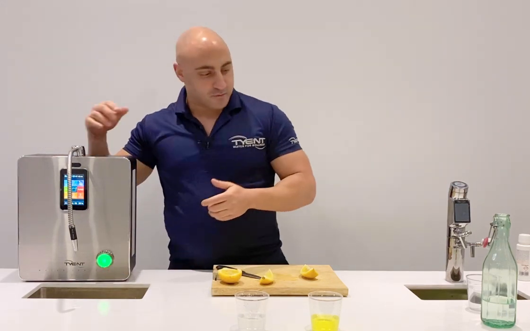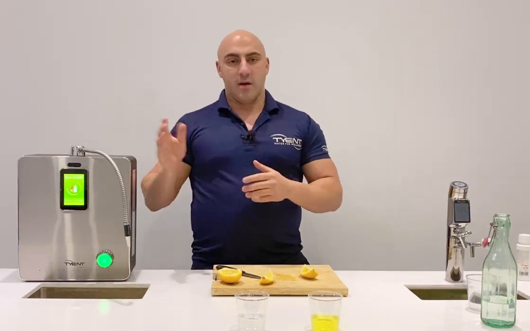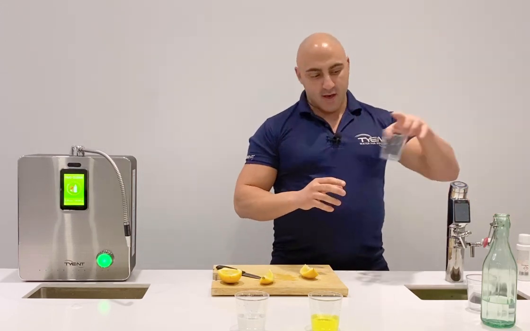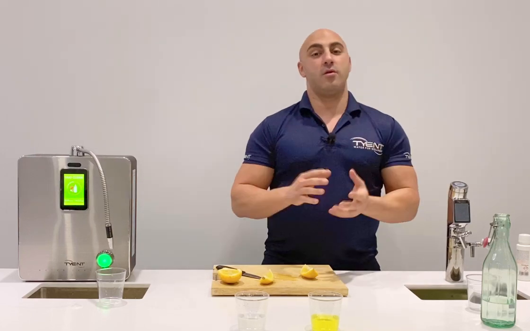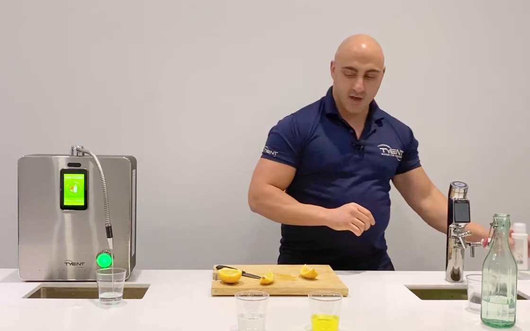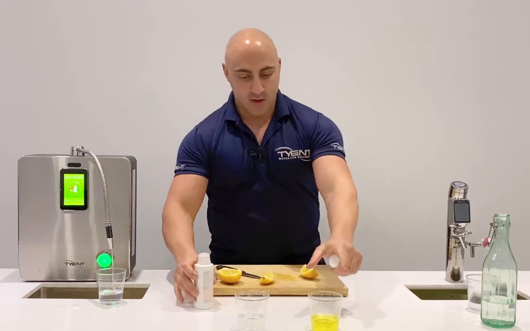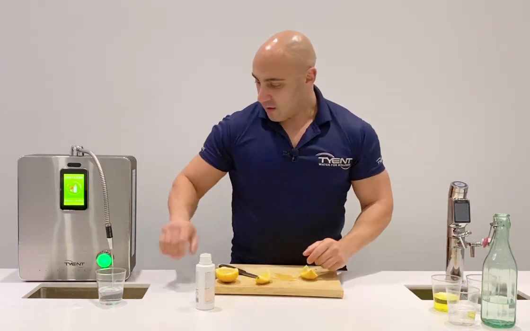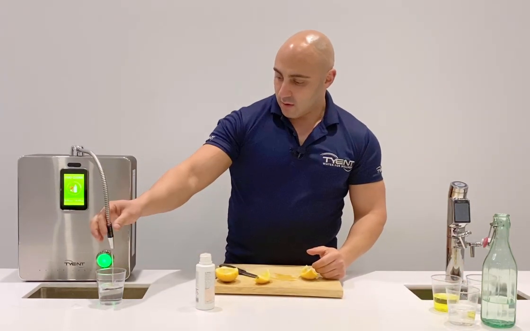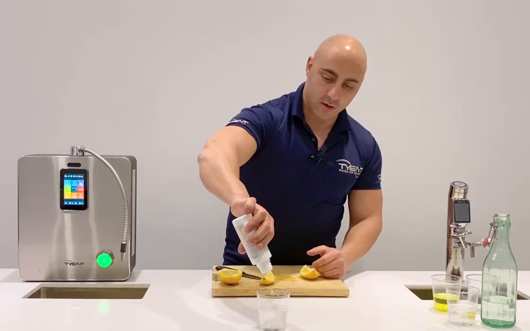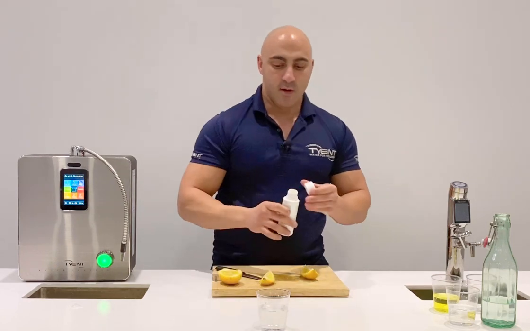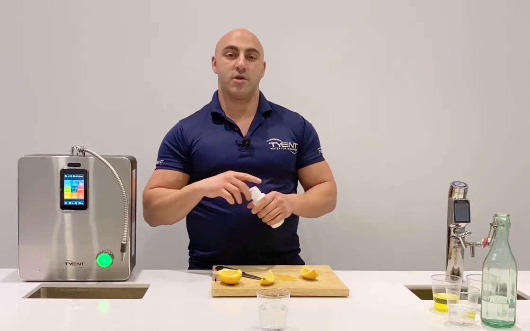By selecting any of our alkaline levels or the H2O levels, we can take this cup here, take our sample and test it for chlorine to show you that there is no chlorine in the Tyent water that comes out of our machines. So here's the water coming out now. We'll take exactly the same drops. Let's move these 2 out of the way. And now we can take our chlorine test and put 2 big squirts in there, and you will see there will not be any reaction at all.